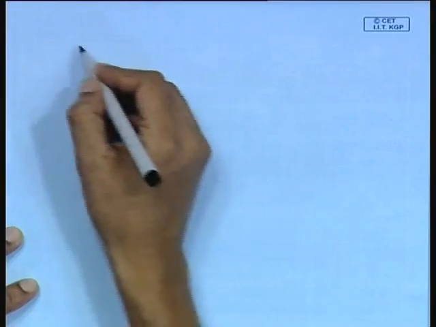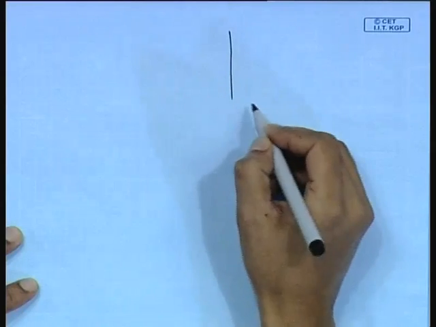Fine. Now we will modify that figure of the pulse function. Previously we considered the time duration of b, now we will consider the time duration of a.